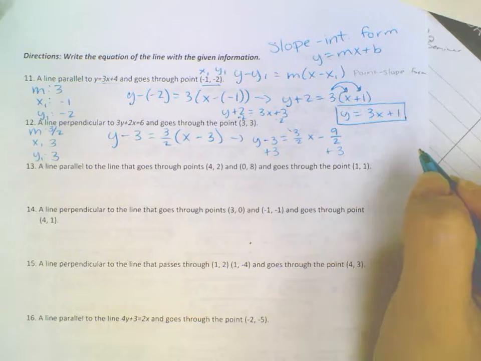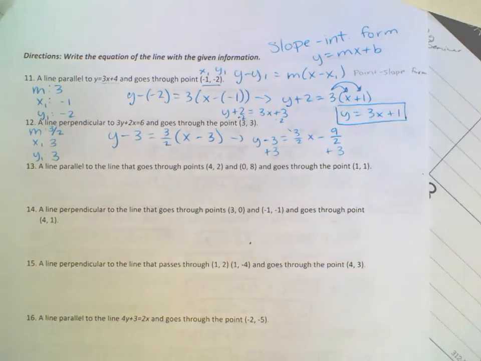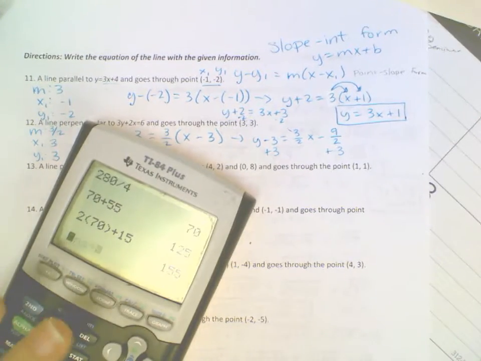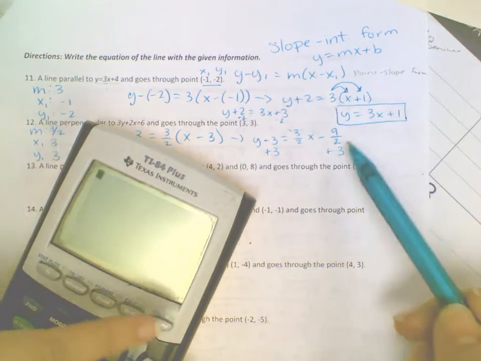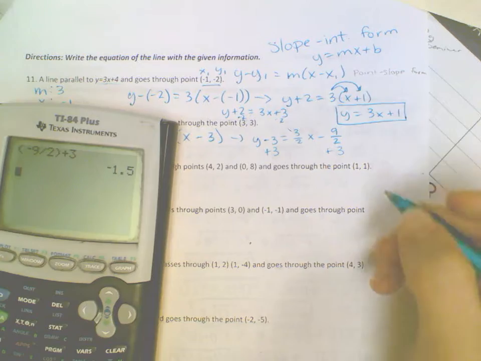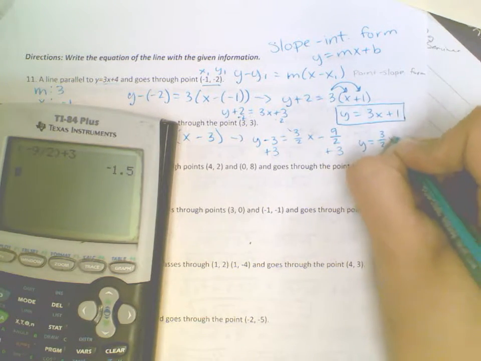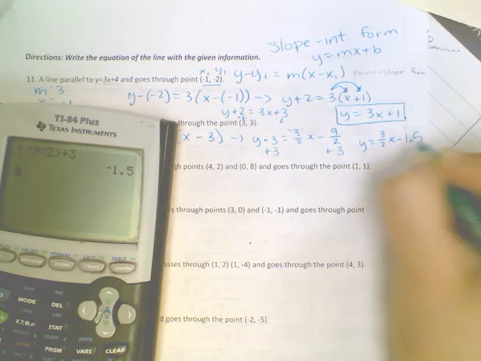You can do this in your calculator if you'd like. Oh, maybe not that one. Give me just a second. So if you didn't want to say that 9/2 was 4.5, you could do -9/2 plus 3, and it will give you -1.5. So your final answer will be y equals 3/2 x minus 1.5.